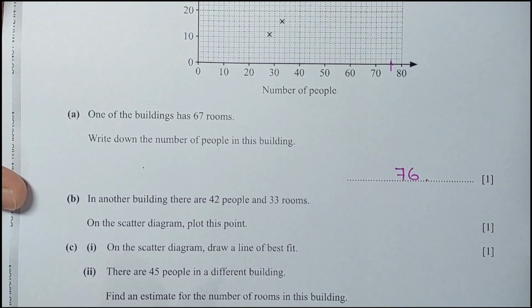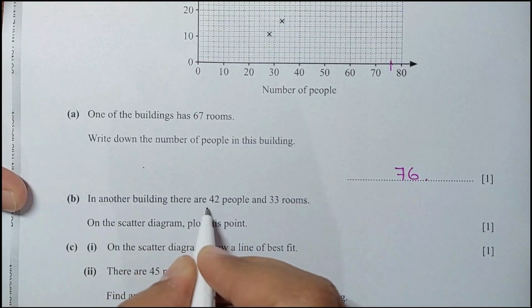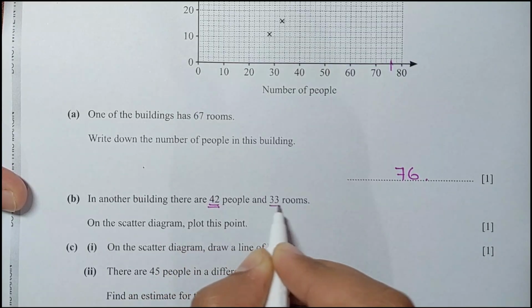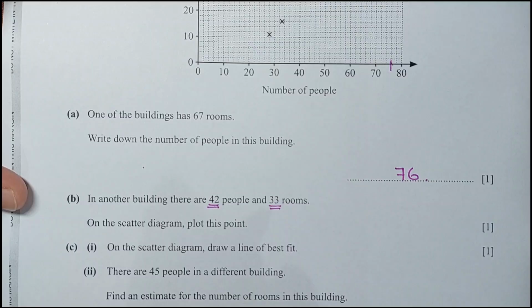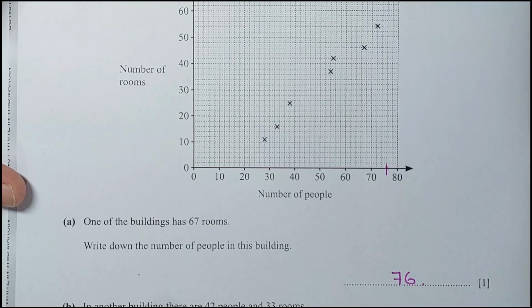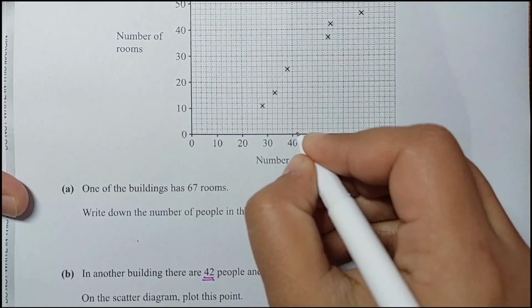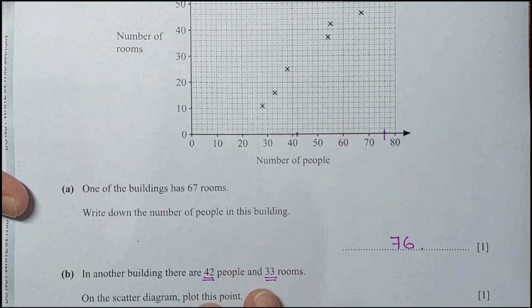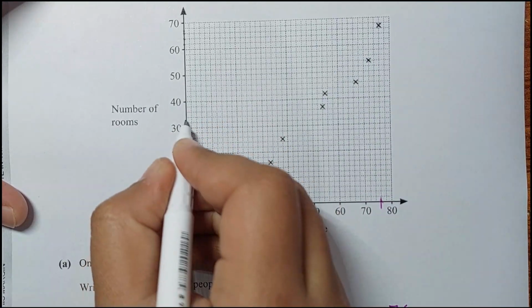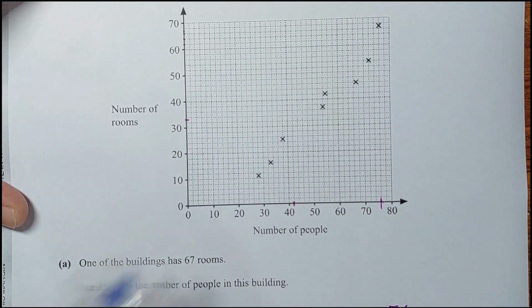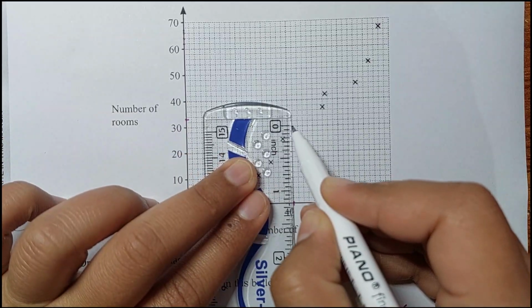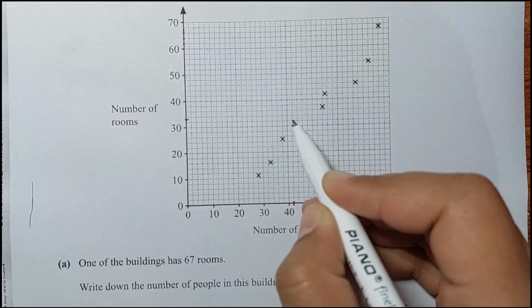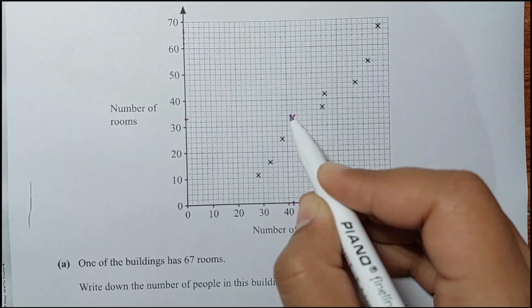Now for part B, in another building there are 42 people and 33 rooms. On the scatter diagram, plot this point. Number of people are 42 over here and the rooms are 33. We have 32 and 33 over here. This is 42, this is 30, right? 32 and 33 is in the middle.